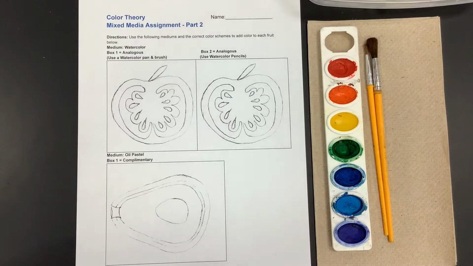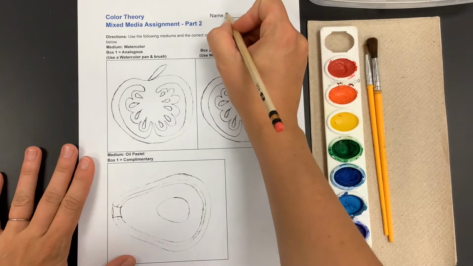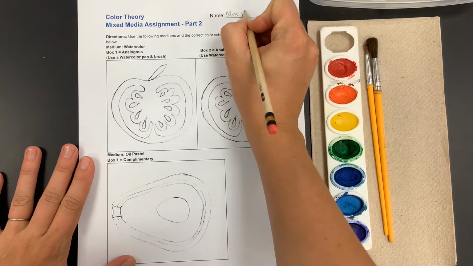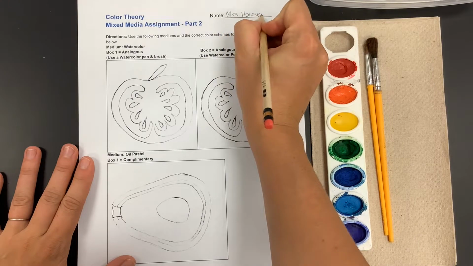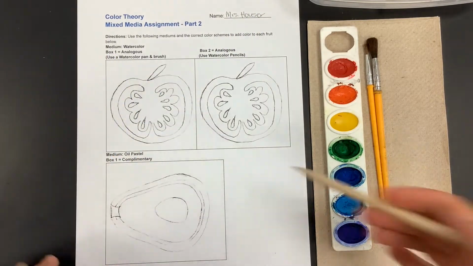Hello class, today we're going to be completing the Color Theory Mixed Media Assignment Part 2, and in order to do Part 2 you need to have completed the Color Theory Notes Part 2. Just like we started with Part 1, if you haven't put your name on the worksheet yet, make sure you do so. Again, make sure that you write this in pencil, and then the directions are the same as Part 1.